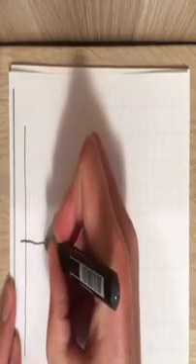Right, here we go. Vectors lesson 2. This time we're going to have some axes and stuff. So we're going to do things with our vectors today, like add them, subtract them, and do scalar multiplication with them.